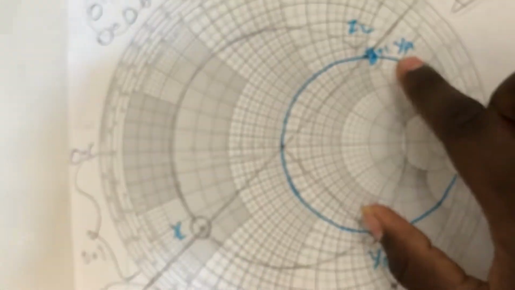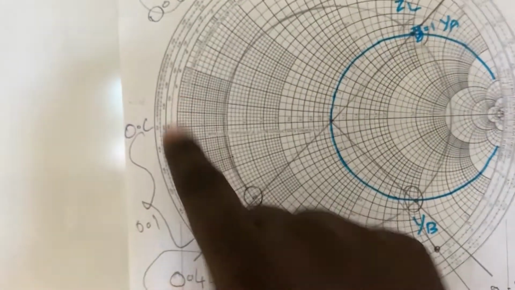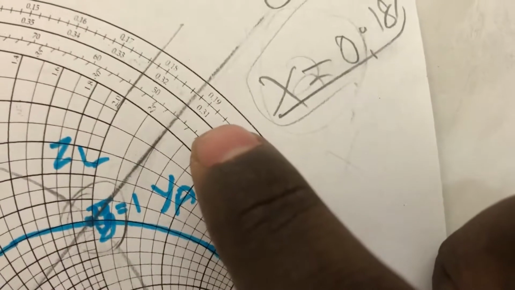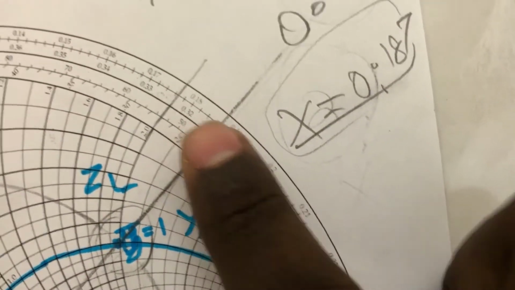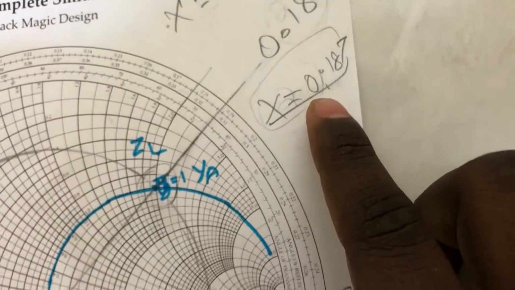Now this is the closest part to this one, as we are going towards the generator, and towards the generator is going to be the outermost circle. So come here and look for the outermost circle. We have it between 0.18 and 0.19, which is 0.187 is what we are assuming.